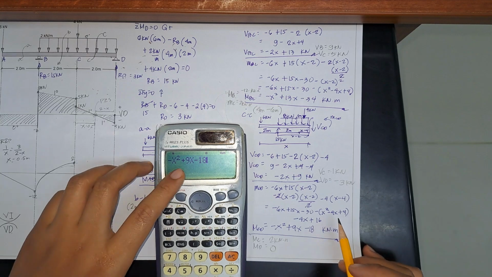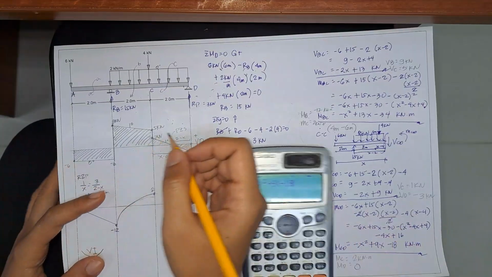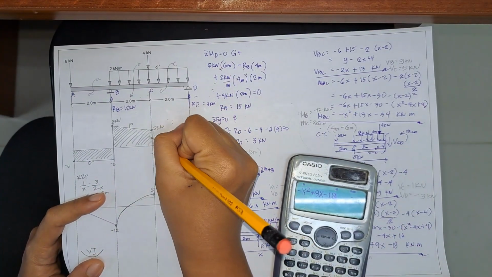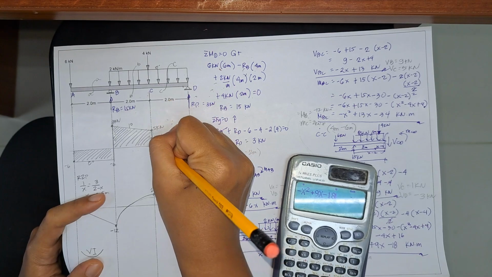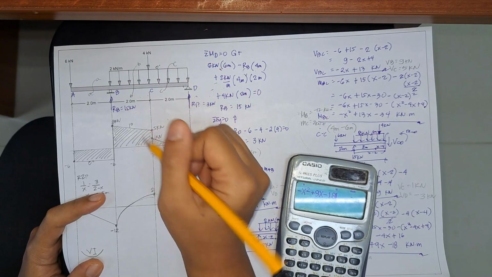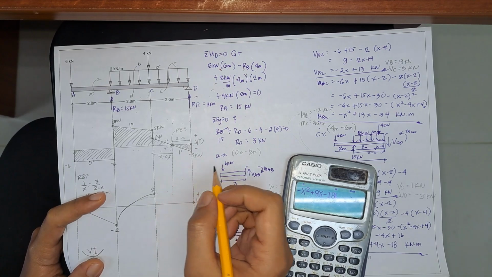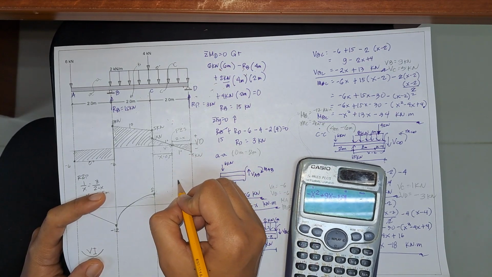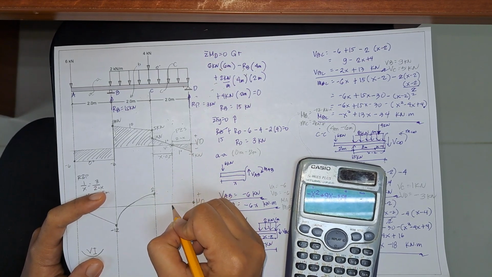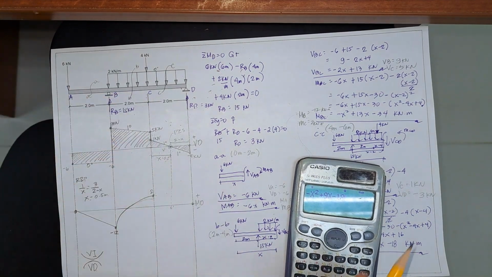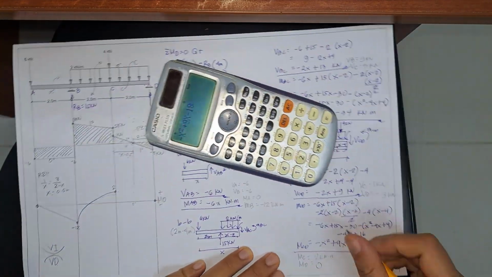Gusto natin kunin yung moment, tawagin natin to na C prime. Okay, C prime. Moment at C prime. This is the C prime, right after the C. So what is the moment at C prime?